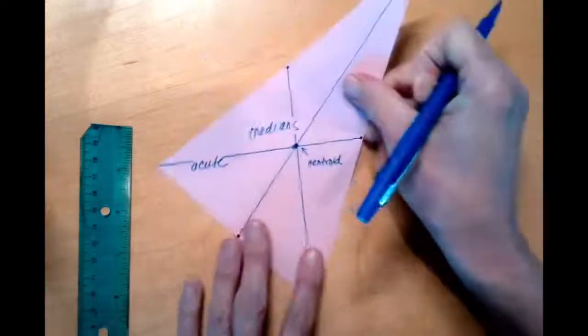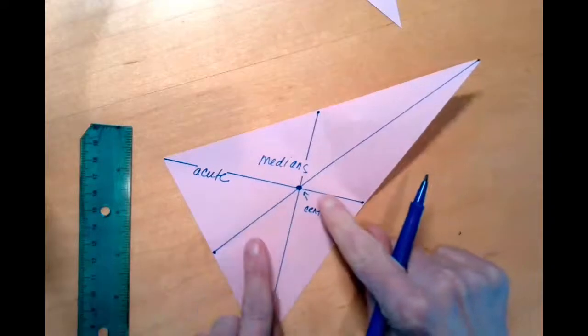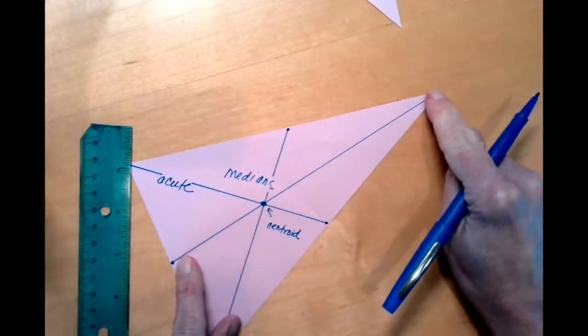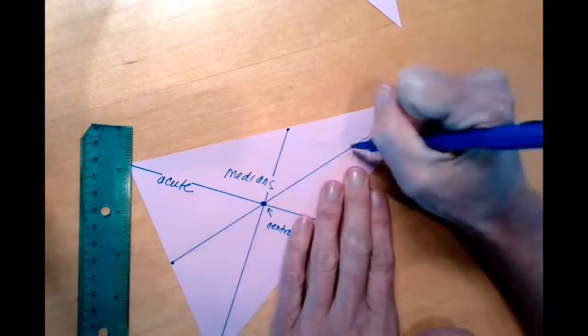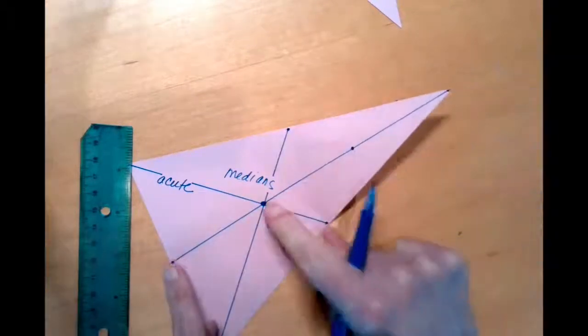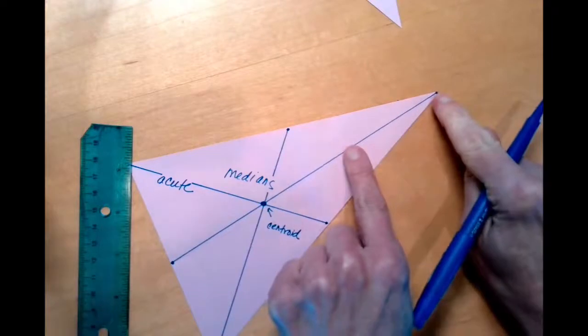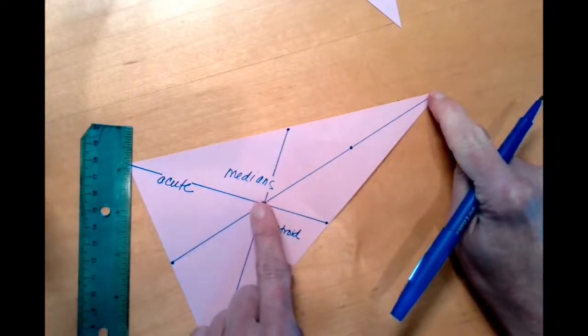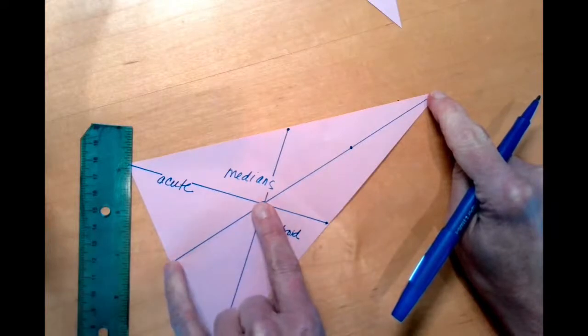Now, the interesting thing about the centroid is that it's going to divide each median into thirds. So if you think about it, 1/3, 1/3, and 1/3. So the centroid is 2/3 from the opposite vertex and 1/3 from the opposite side.